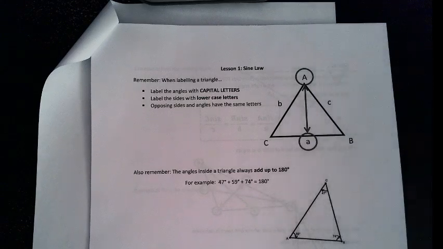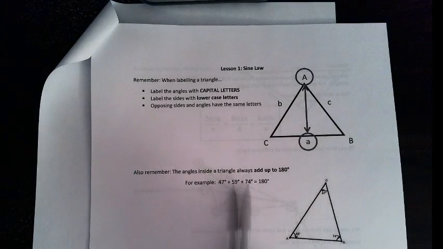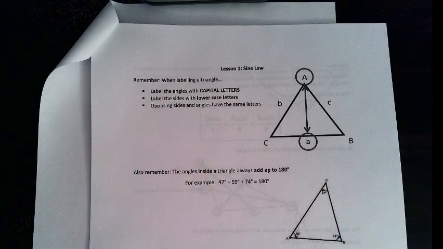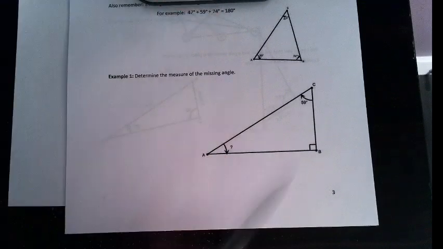Also remember, really important, that within a triangle, the three angles will always add up to 180 degrees. So in this triangle, we have angles of 47, 59, and 74, which is a total of 180. So using that rule, we look at this first example.